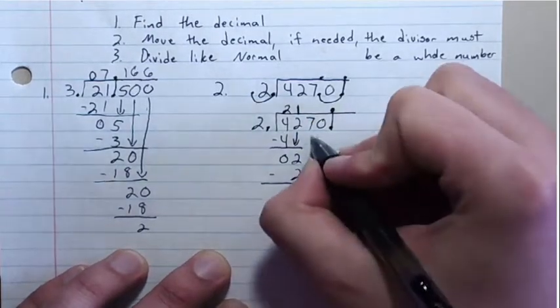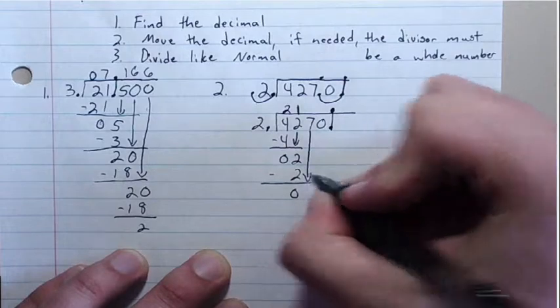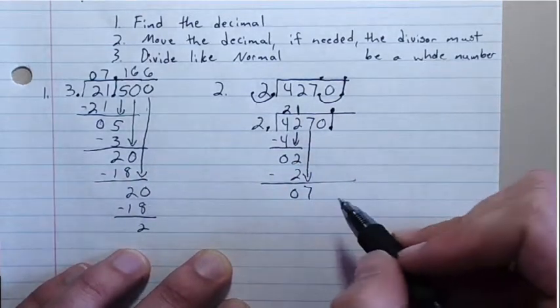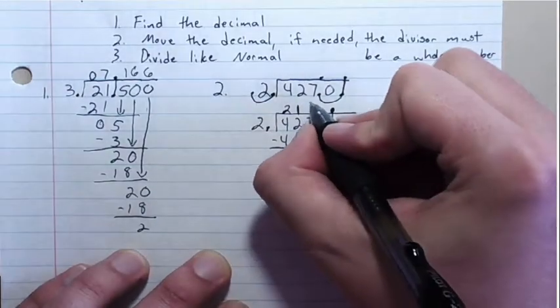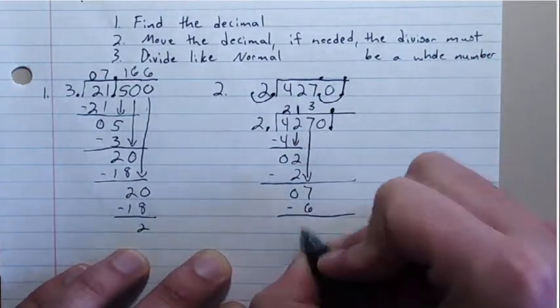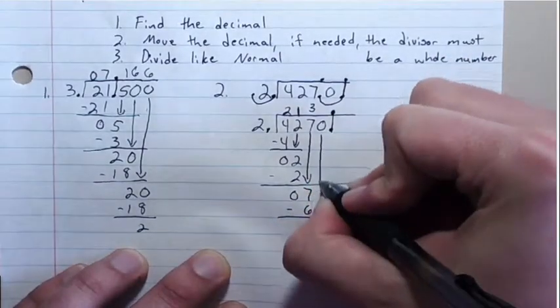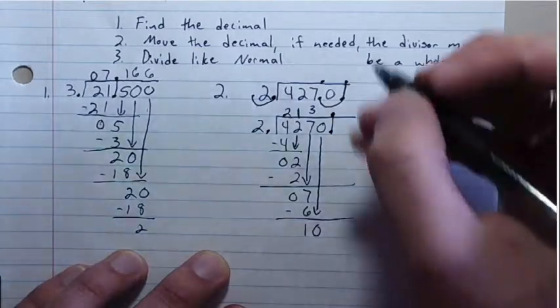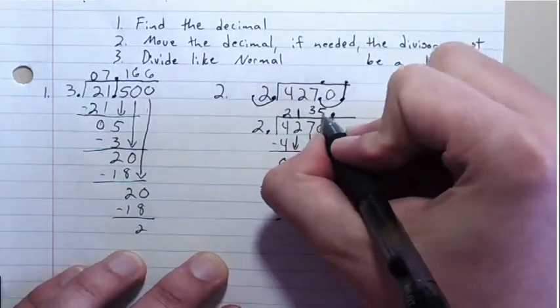Subtract that, we get 0 again, and we're going to bring down our 7. So now we want to divide 7 by 2. 2 will go into 7 3 times, because 2 times 3 is 6. Subtract that, we get 1, bring down our 0 again, and 10 divided by 2 is 5.